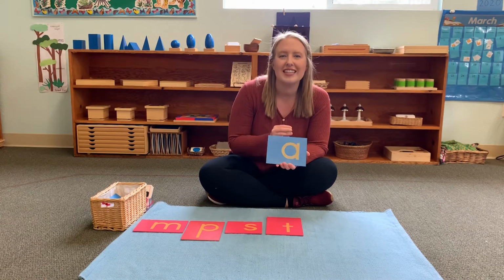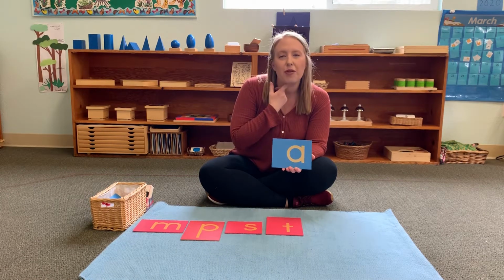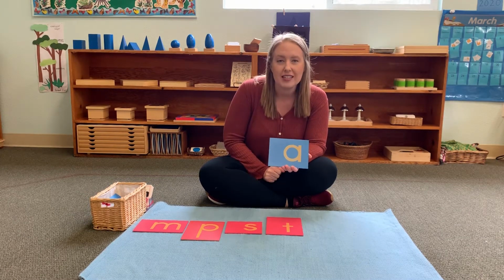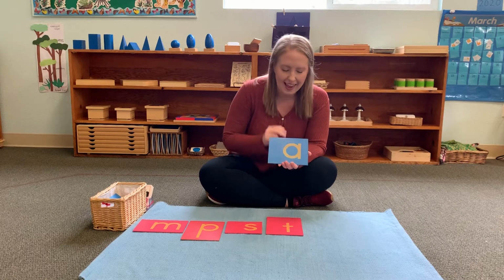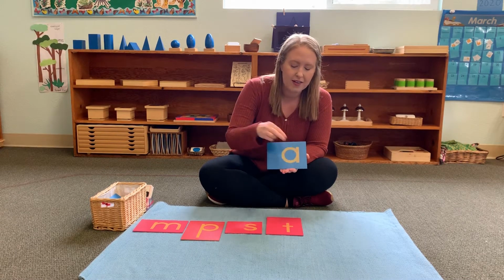Our next sound is Ah. We open our mouth and say it from our throat. Ah is represented by the letter A.